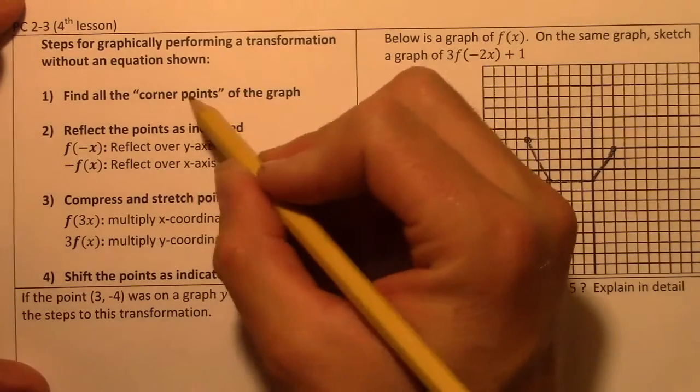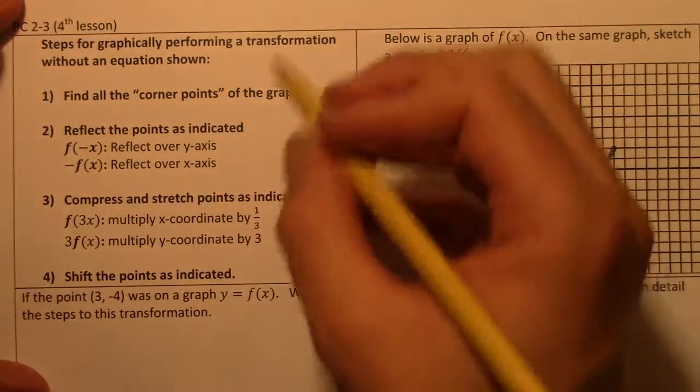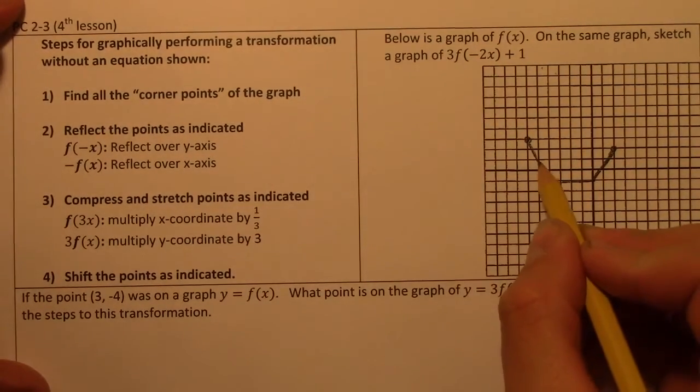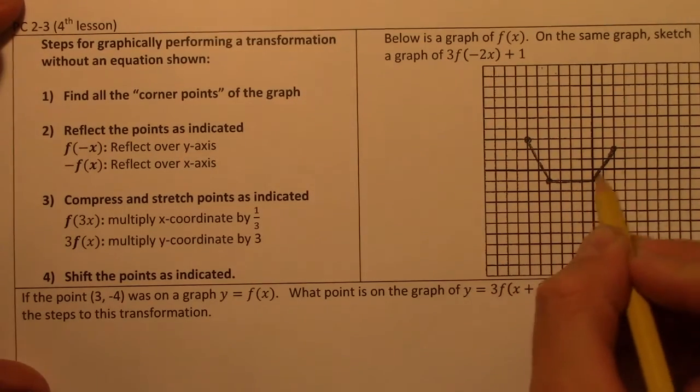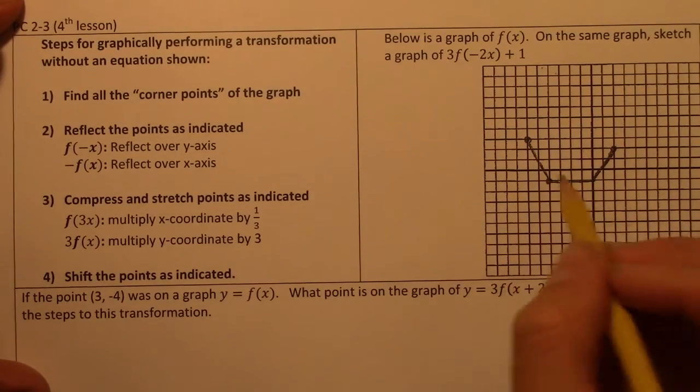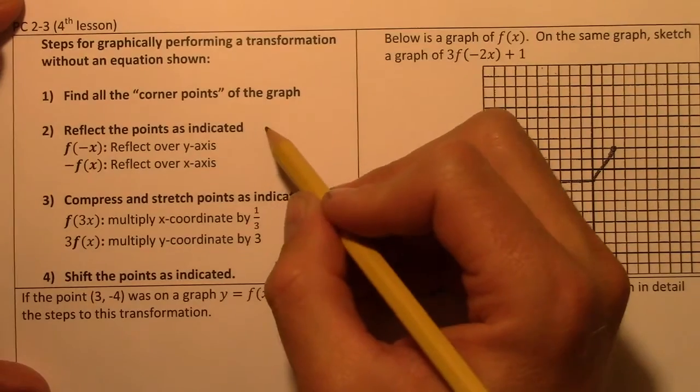First, you're going to find all the corner points in the graph, all the relevant ones. In other words, you wouldn't look at what happens here. You just look at the corner points, and that'll help you figure that part out. Then you're going to perform all these steps.